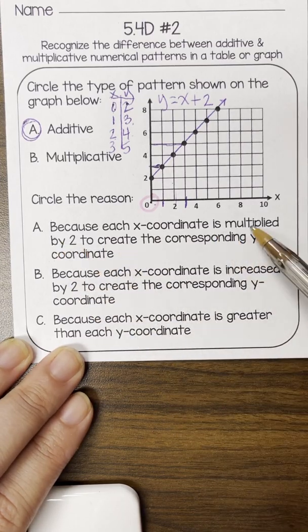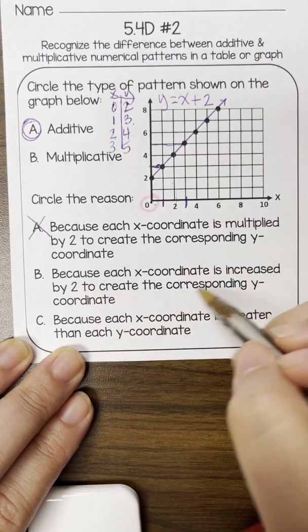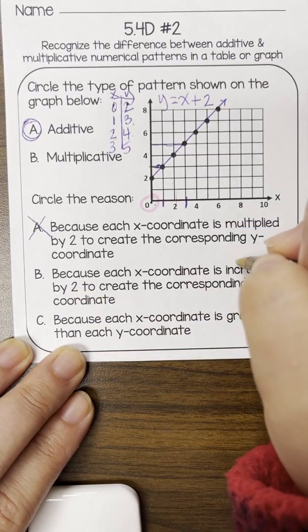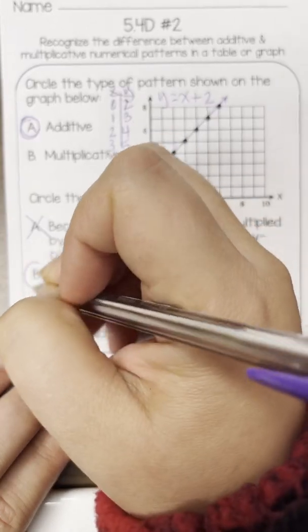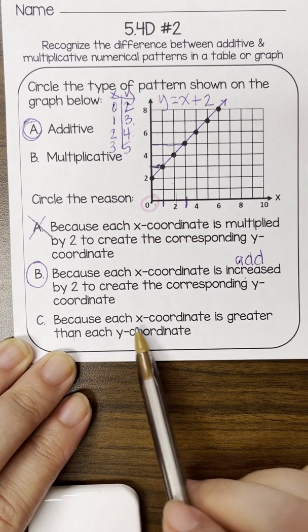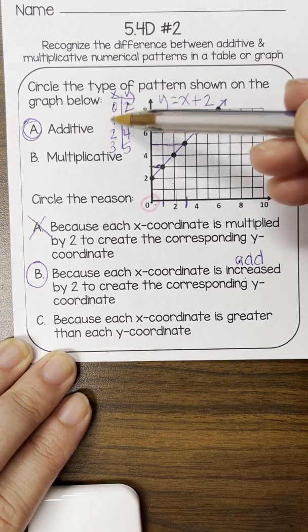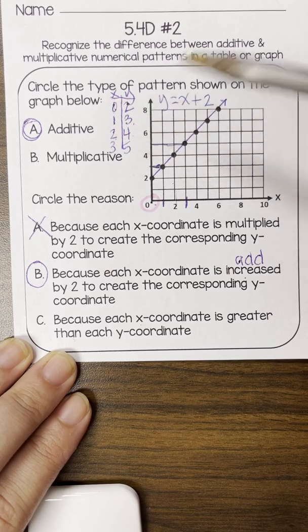So let's look at our reasons. Here it says multiply. We are not multiplying, so we can cross that out. Again, this says increased. So this means add by 2. That is correct, okay? Here it says the x is greater than the y. That is not correct. The x are actually smaller than the y, okay?